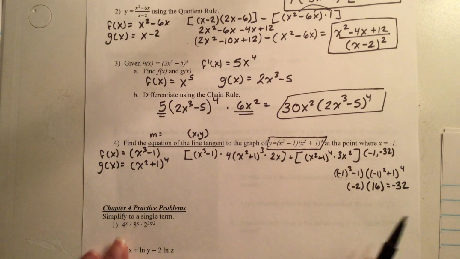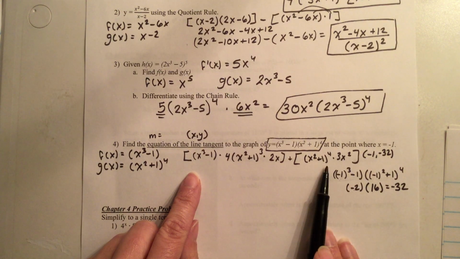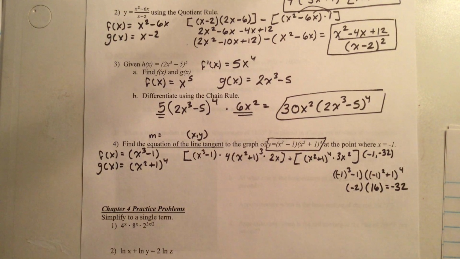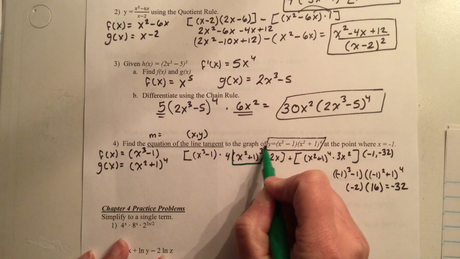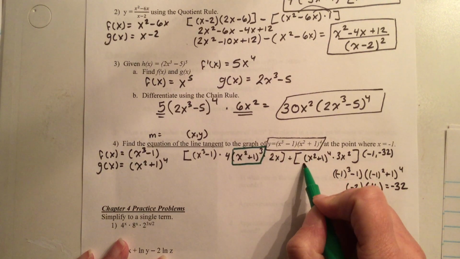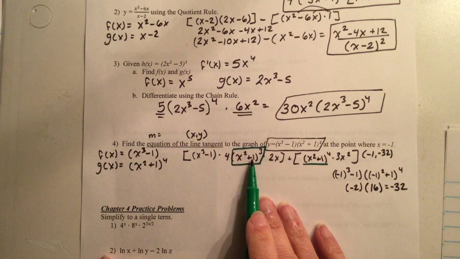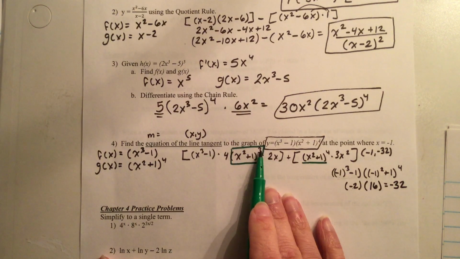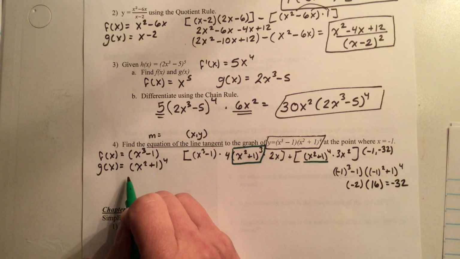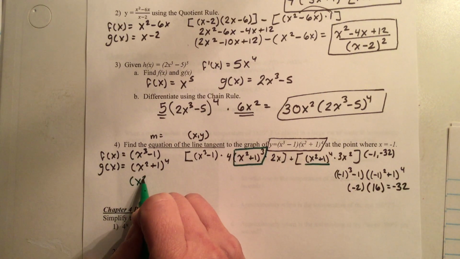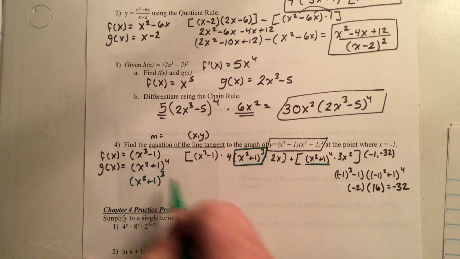This is where you want to look and see what they have in common. Well, I know that they both have at least 3 of the group x squared plus 1. This piece, this chunk has 3 of that binomial. This chunk has 4. So I will be able to remove x squared plus 1 to the power of 3.